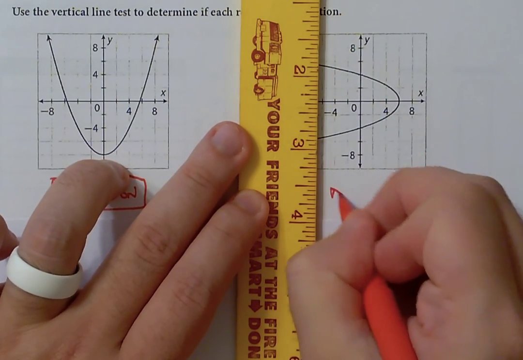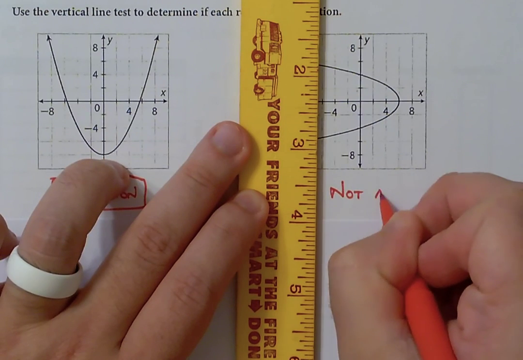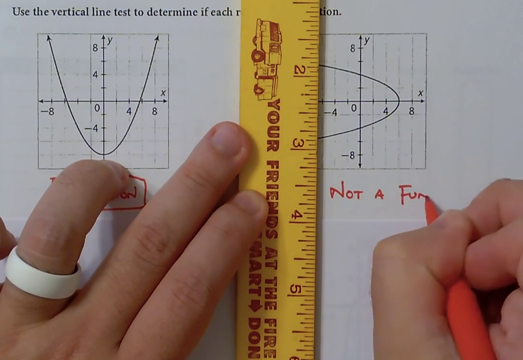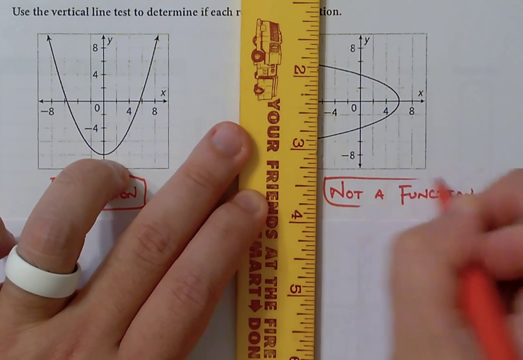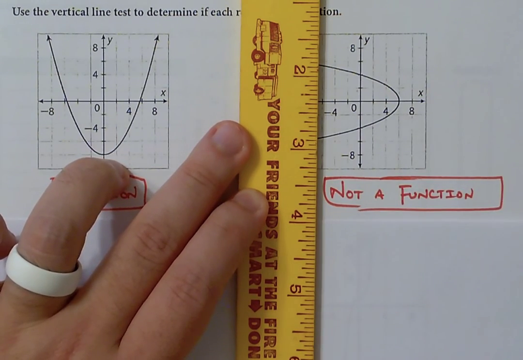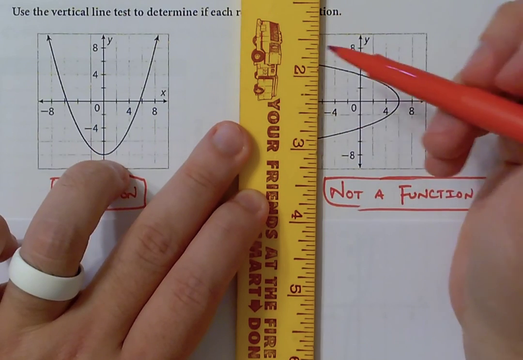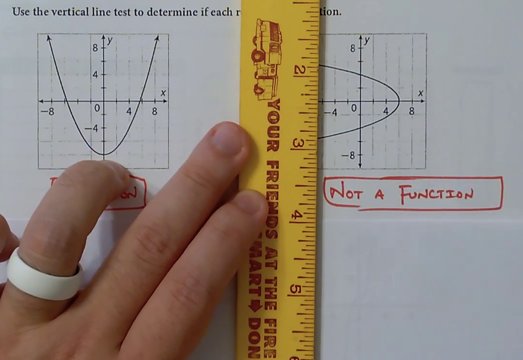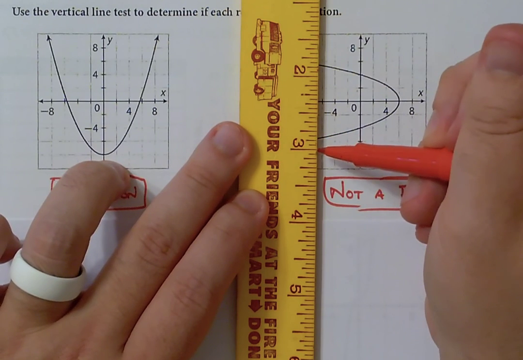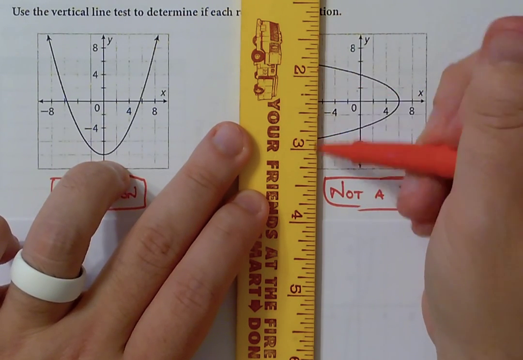So this is not a function. Again, it's not a function because my graph right now is touching this vertical line twice at the same spot. Same spot does not mean it has to cross at the same point, but just that it crosses the vertical line more than once.